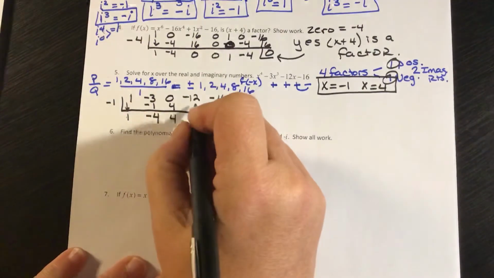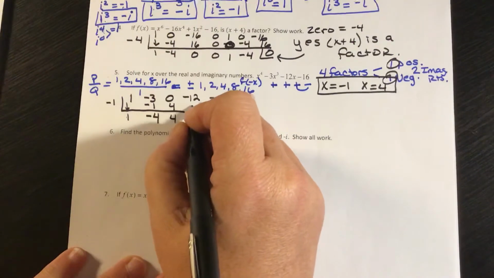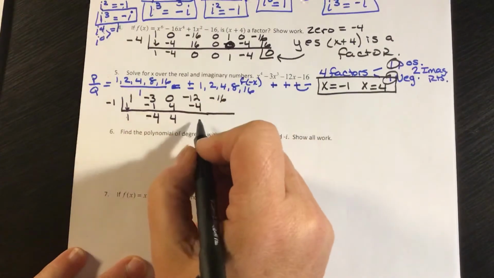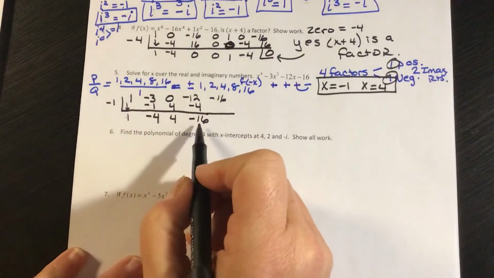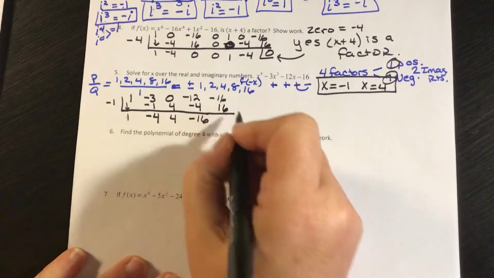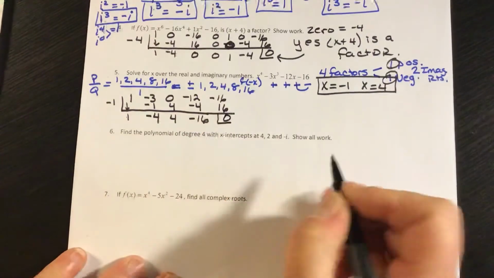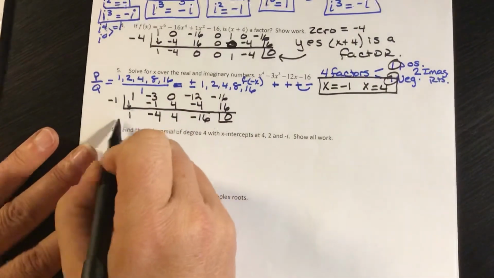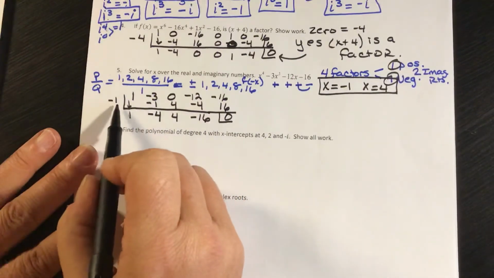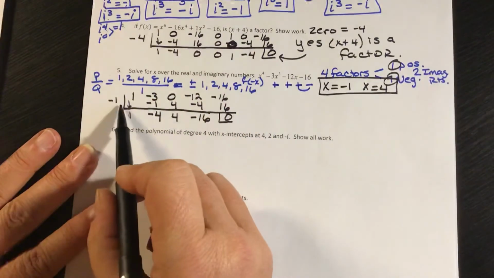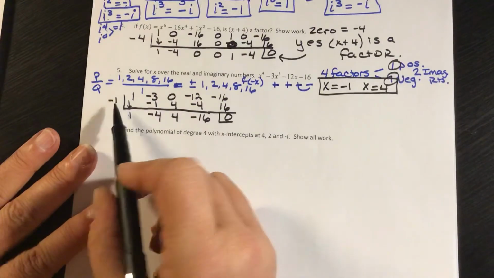-1 times 4 is -4. Add down, I'm going to get -16. And -1 times -16 is +16. Add down, I get 0. So this is what I get when I divide my polynomial by x plus 1, because that's the factor. Okay, the 0 is -1.